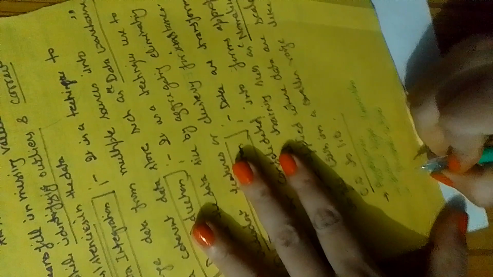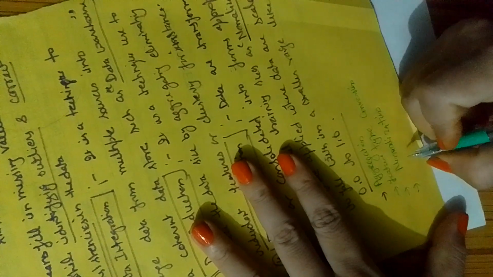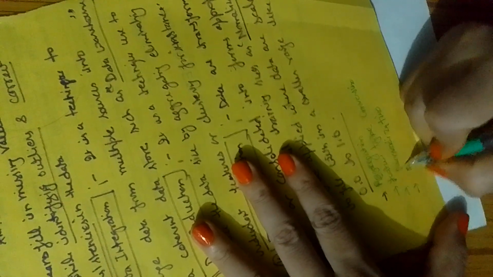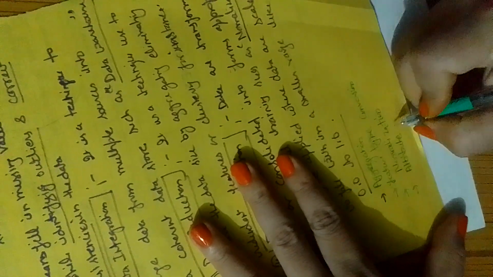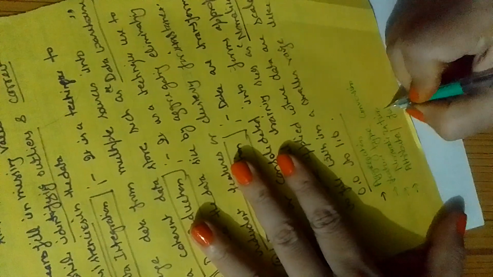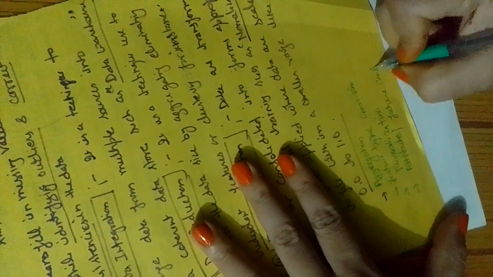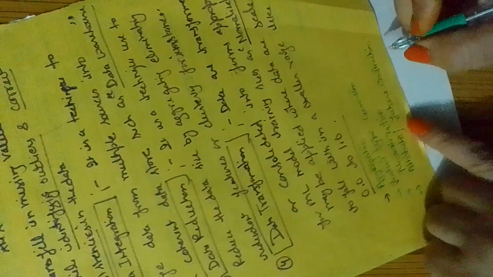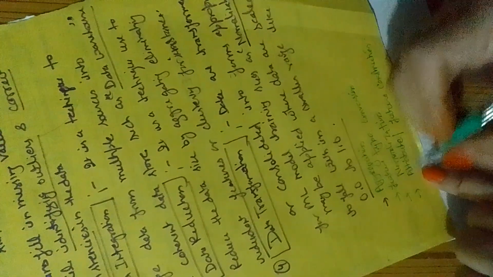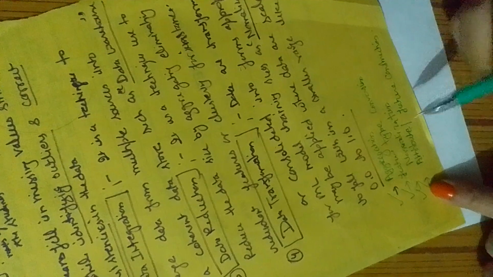And fourth is attribute feature construction. So attribute feature construction; these are the different techniques used in data transformation.